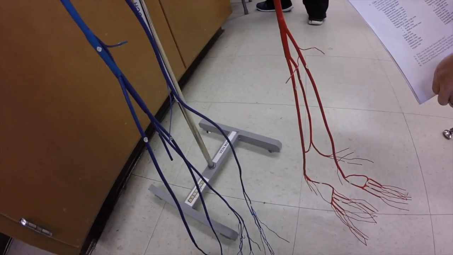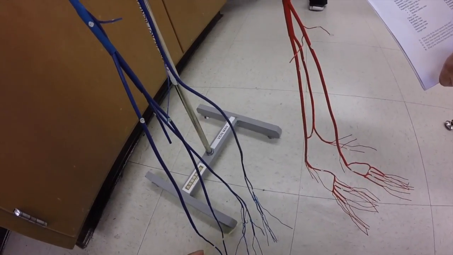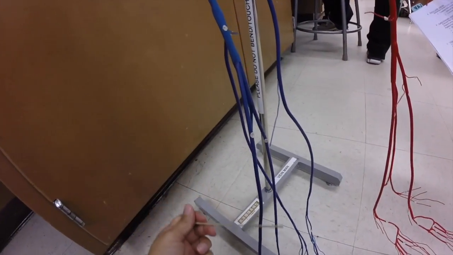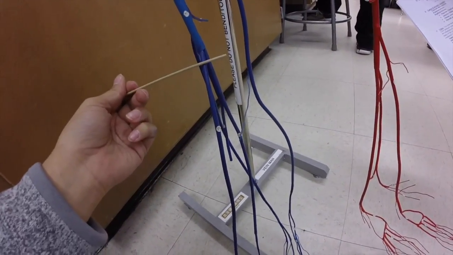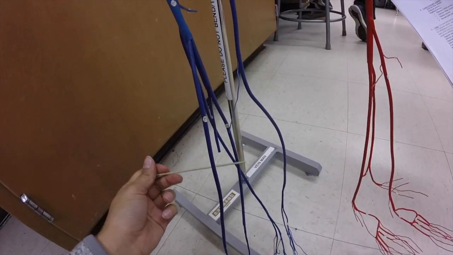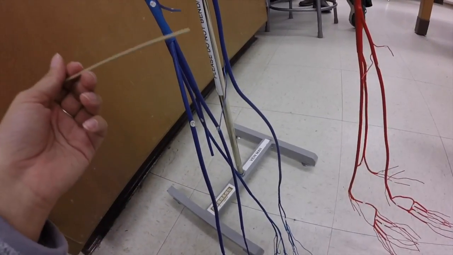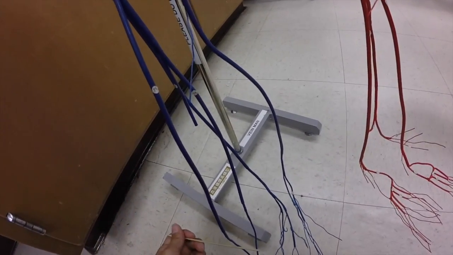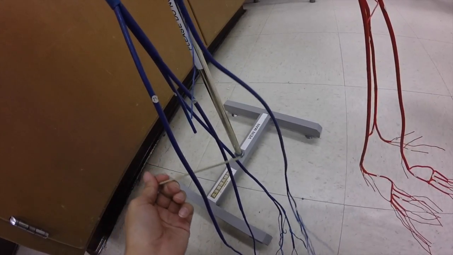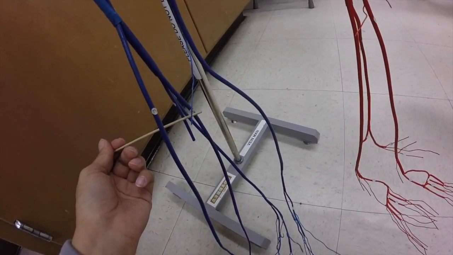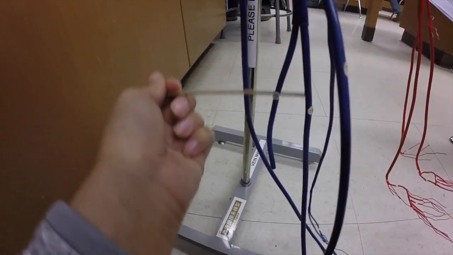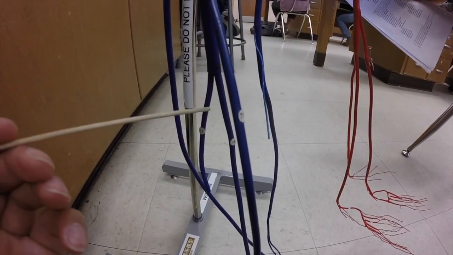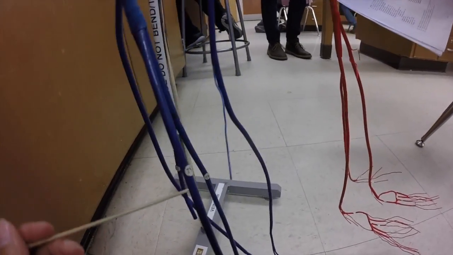Starting at the bottom, we don't have to actually know these feet right here, but this right here is the anterior tibial vein, and then right behind it is the posterior tibial vein, and then the posterior tibial vein is connected to the fibular vein, which is this one that's cut right here. So posterior is connected to the fibular.